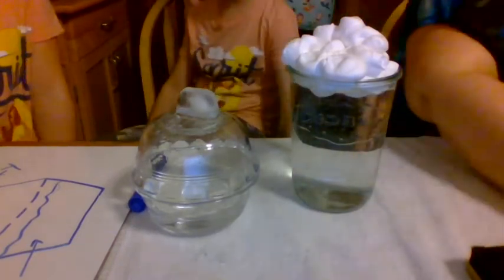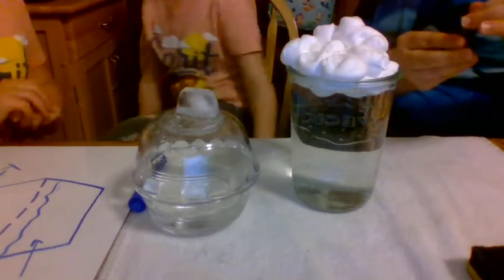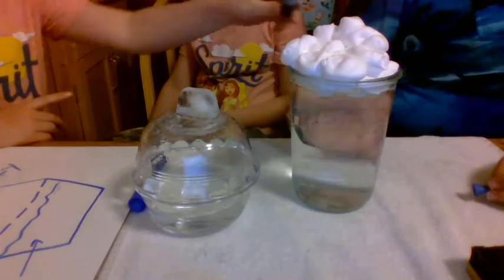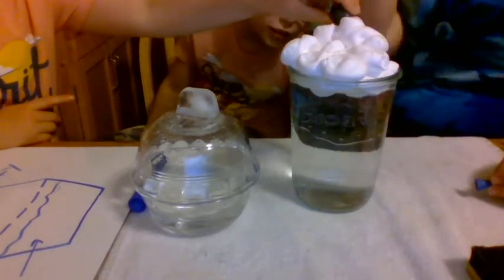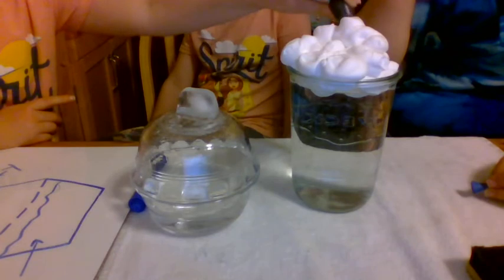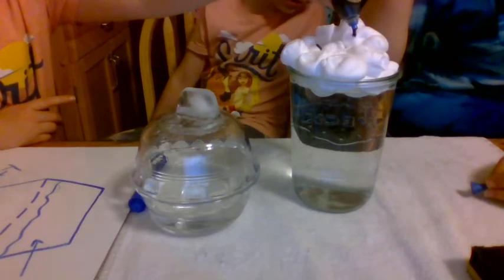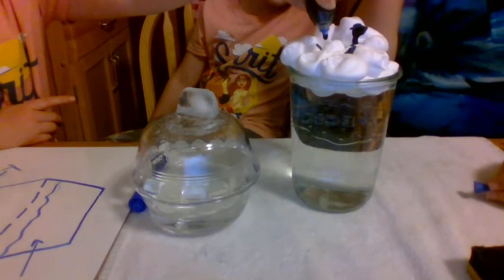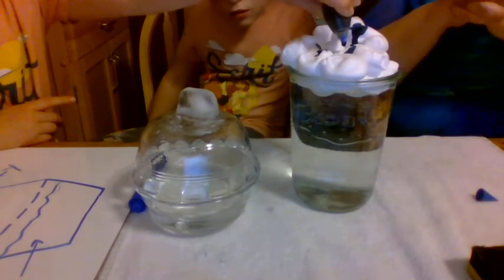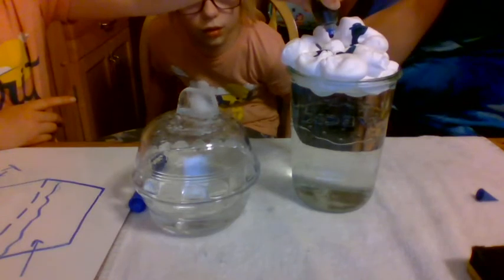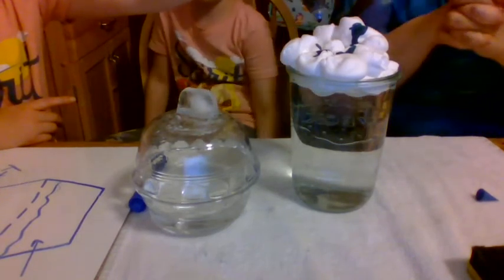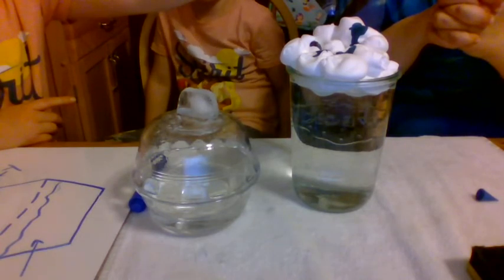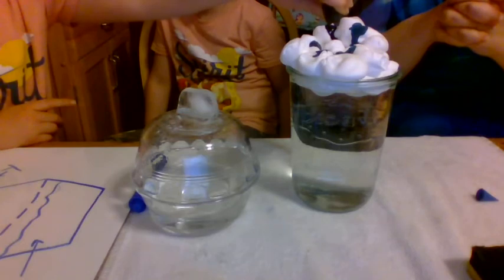So now we have our cloud. And our cloud has been collecting water droplets and collecting and collecting. And what happens? Go ahead, Madeline. Why don't you put a whole bunch of water droplets in our cloud? Cool. Keep going. Because our cloud can hold a lot of water droplets, but eventually something's going to happen. Eventually, our cloud will become too full with water droplets.